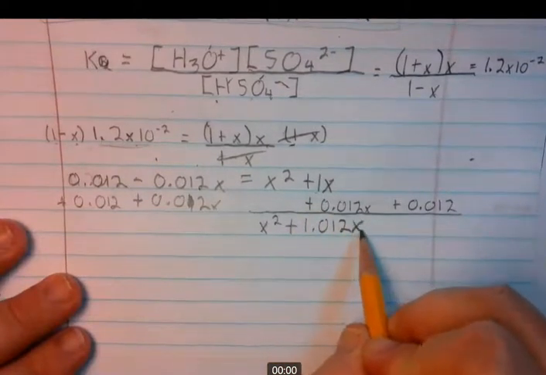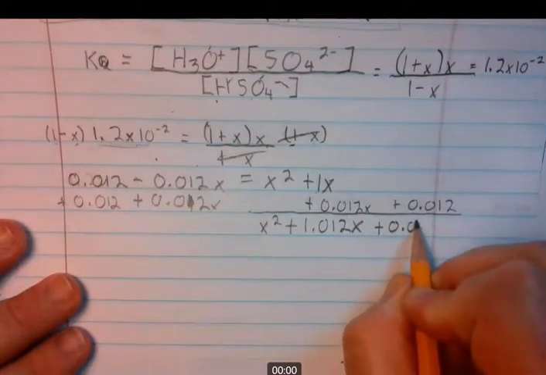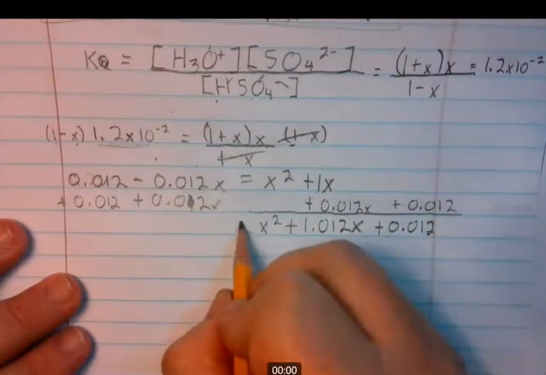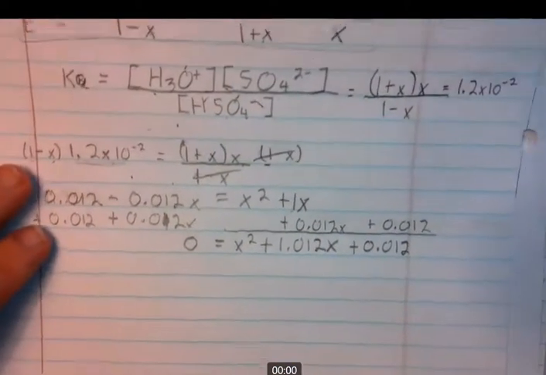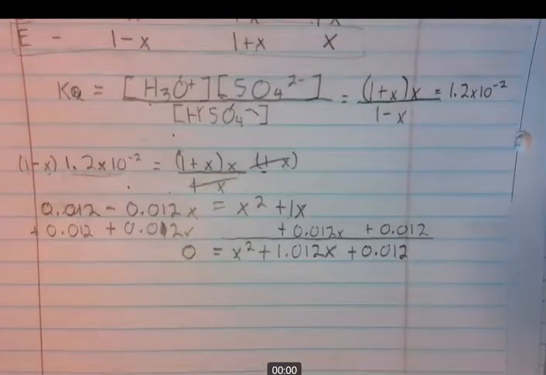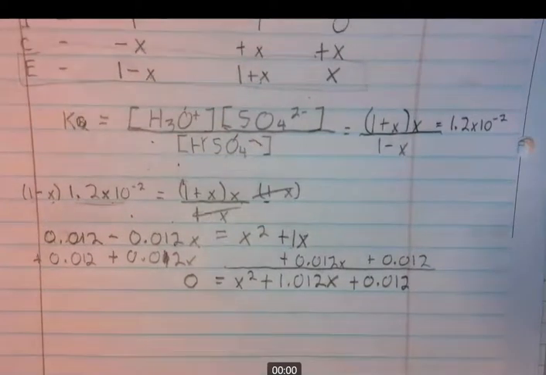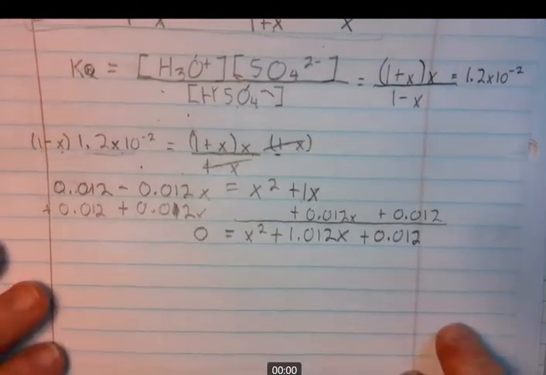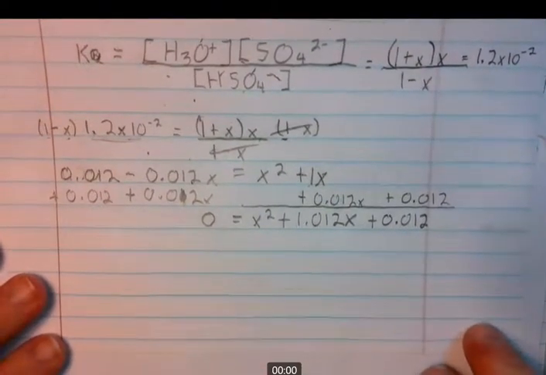That's x. And then there's nothing up there, so it's plus 0.012. And on the other side, you now have 0. You've moved everything away from that. So now you have it in a form where you could find the roots either by factoring or by the quadratic formula or whatever. And the quadratic formula is always the best way to find roots, because it will find irrational roots for you, whereas factoring won't always do that. And it's just easier to plug numbers into a formula.